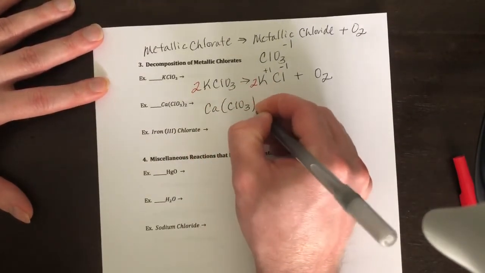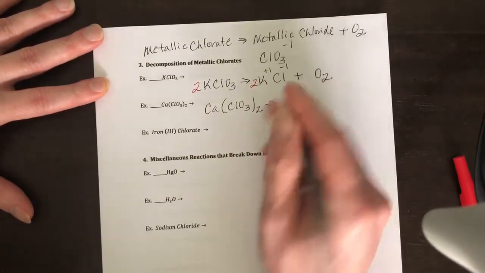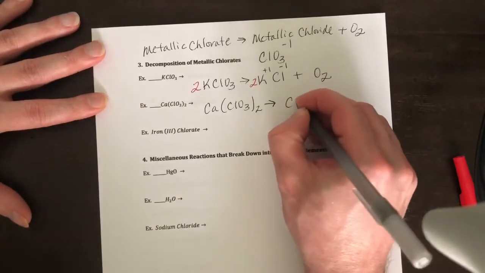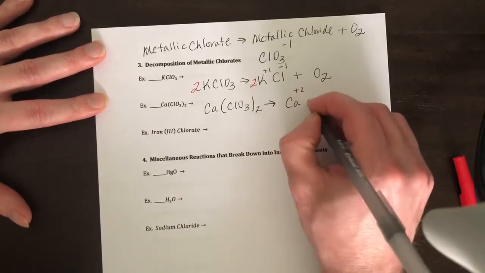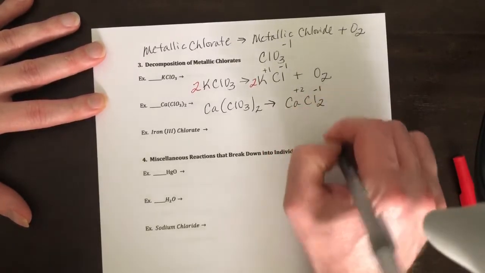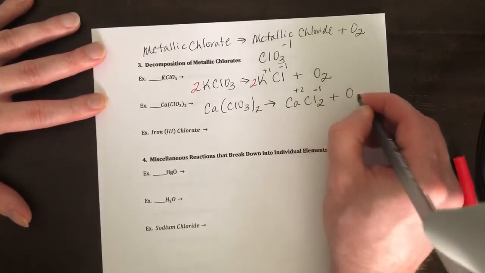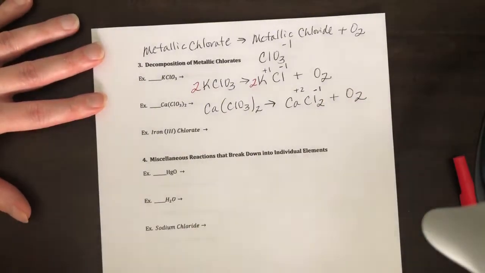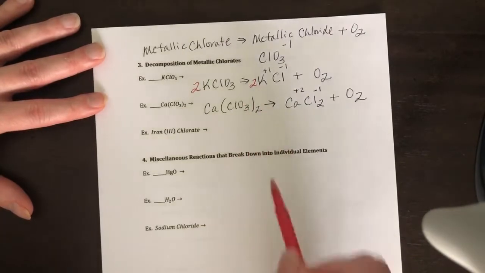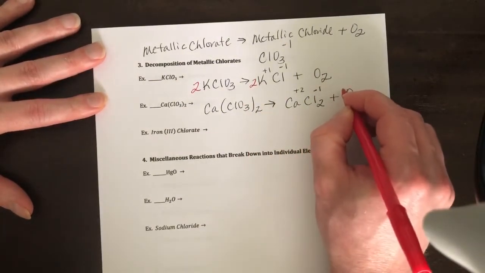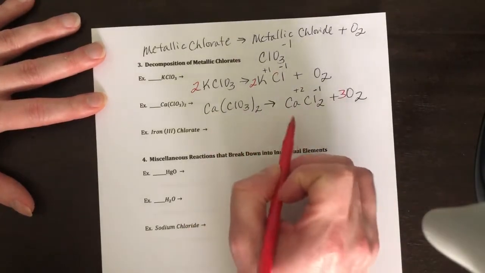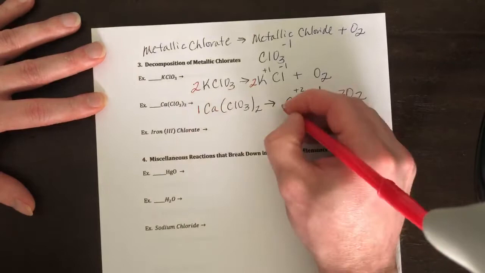CaClO3, 2. Okay, so a metallic chlorate is going to break down to a metallic chloride. So calcium's the metal. Chloride is Cl with a -1 charge. We crisscross. We bring the 2 down here, the 1 over here, plus oxygen, O2. Now we go to balance this. We got 6 oxygens right here, 6 oxygens need to go right there. 2 Cls, 1 Ca, and it'll be balanced.